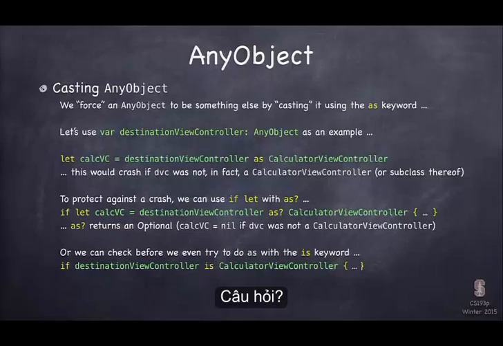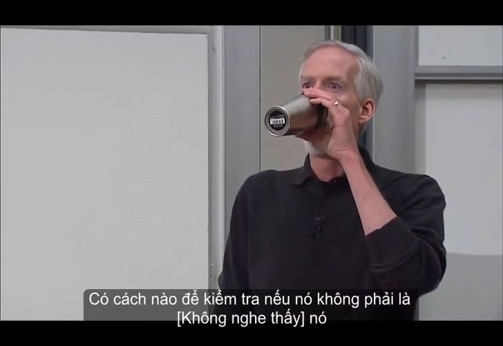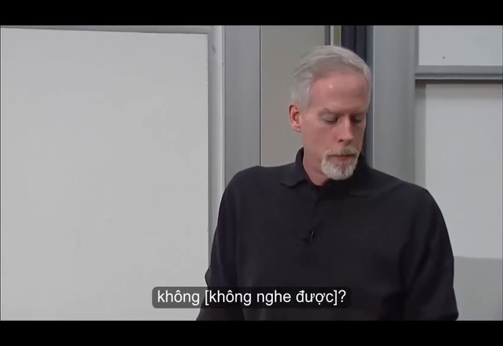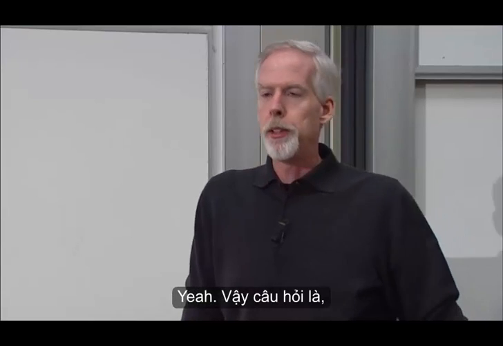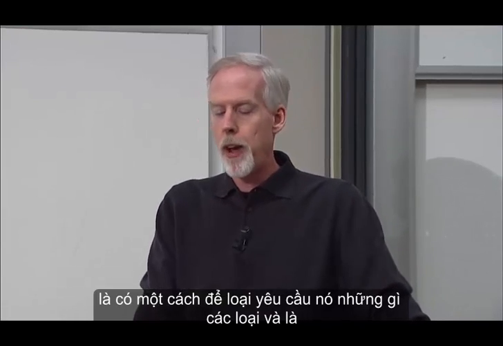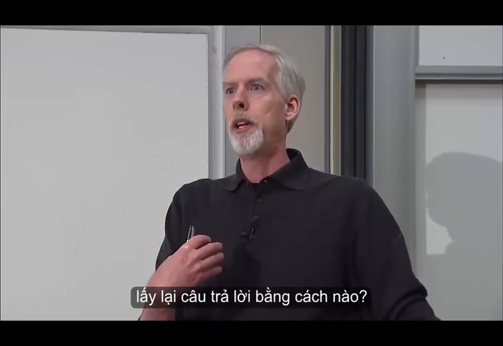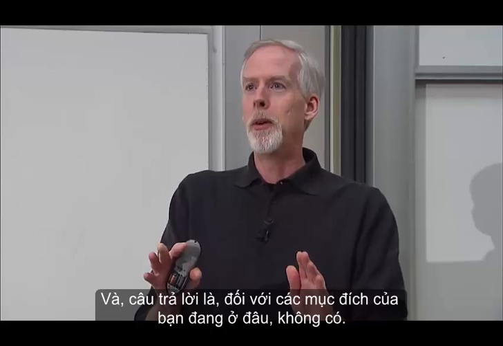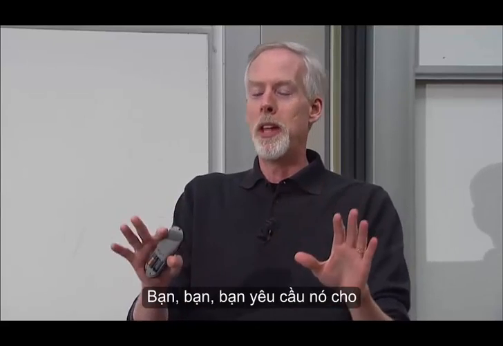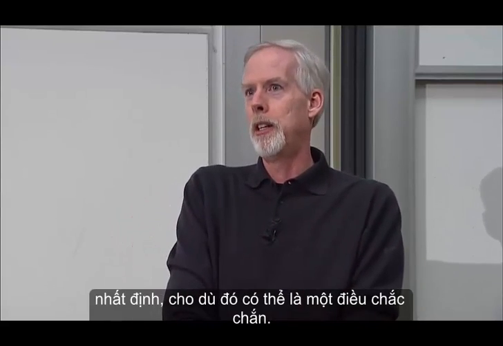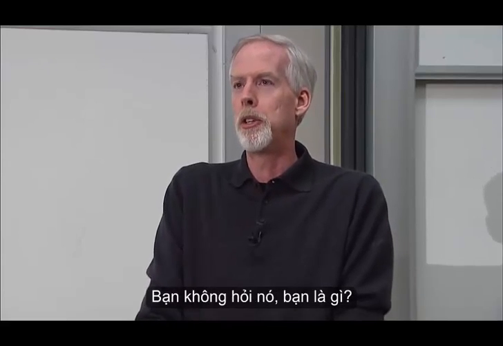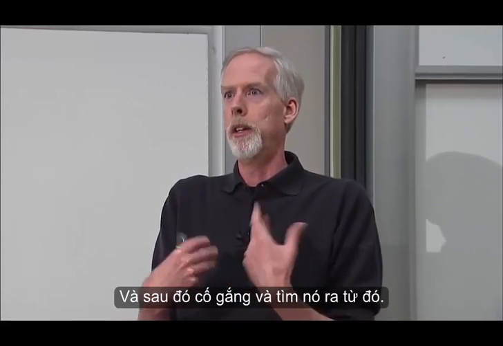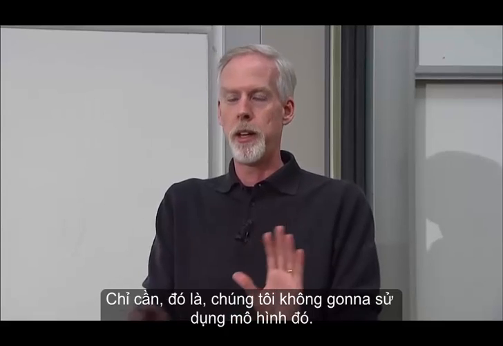Question? Is there a method which tells you what type it is? Because if it's able to check if it is or it isn't, it does know it under the code, right? Yeah, so the question is, is there a way to ask it what the type is and get the answer back in some way? And the answer is, for the purposes of where you are, no. Okay? You don't do that. You ask it for certain whether it can be a certain thing. You don't ask it, what are you? And then try and figure it out from there. We're not going to use that paradigm.